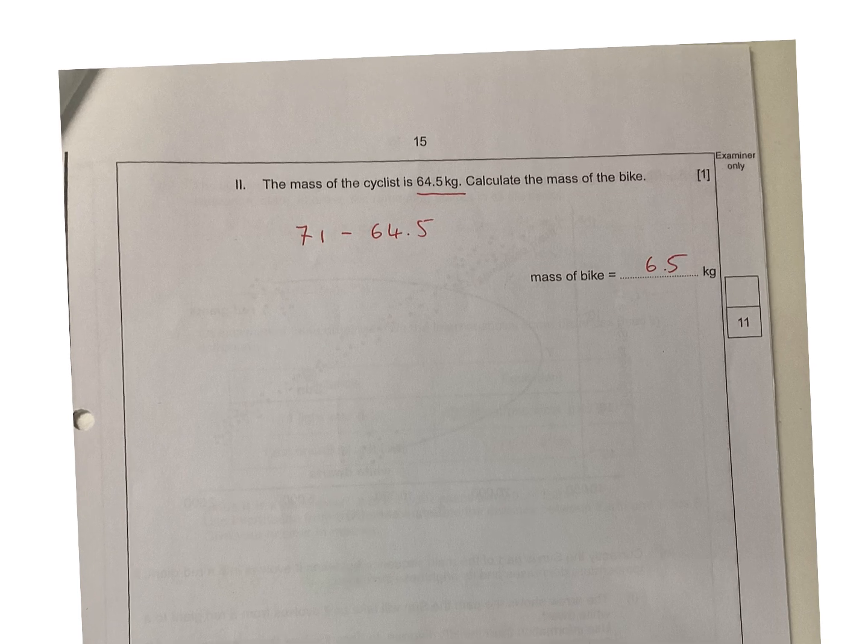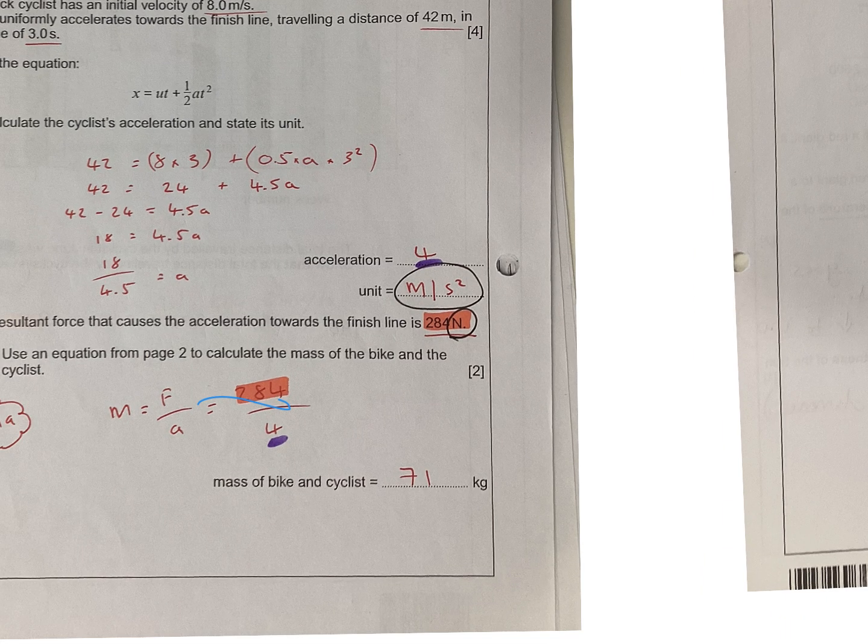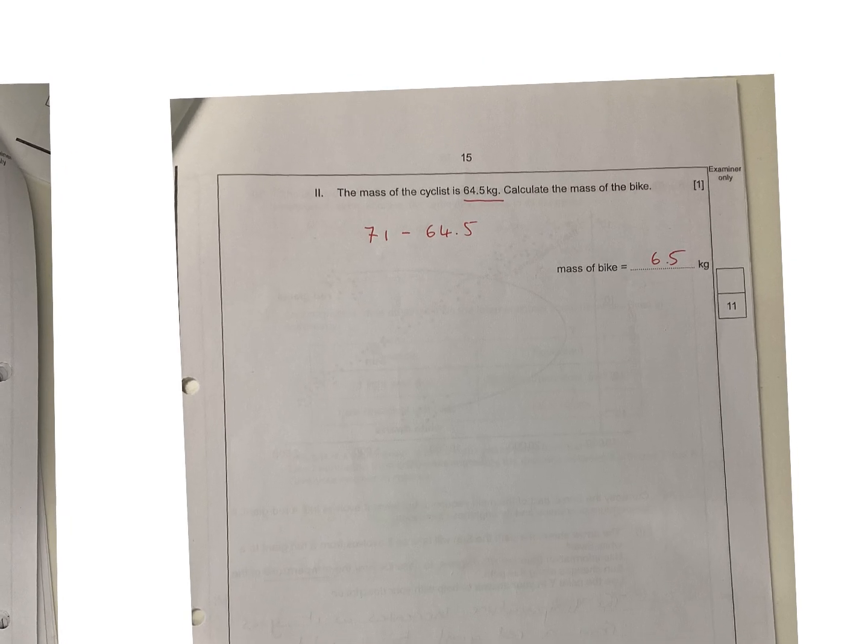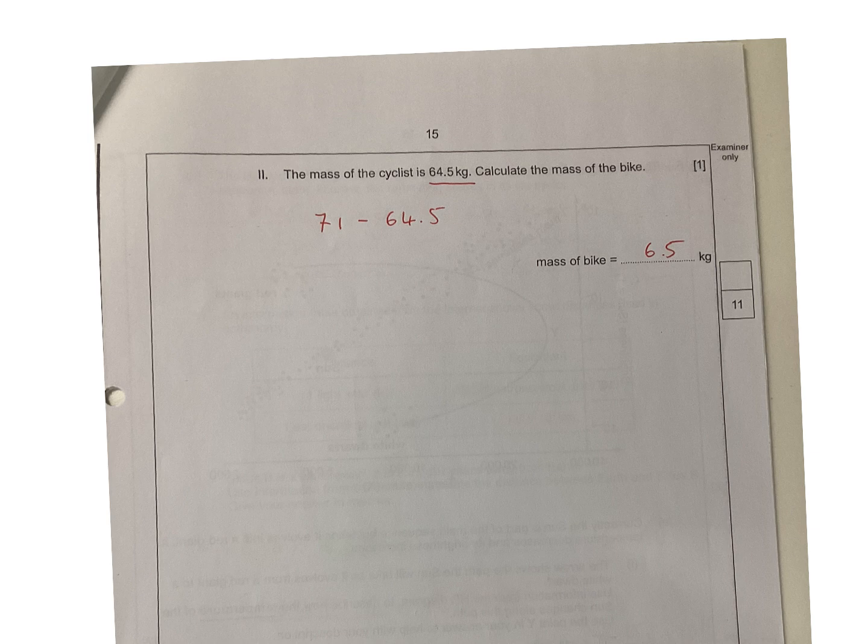Last bit of the question, which is probably the easiest bit of the question, because we're told that that is the mass of the cyclist and the bike, right there. And now we just want the mass of the bike, so I simply subtract the mass of the cyclist from the mass of the bike and the cyclist.